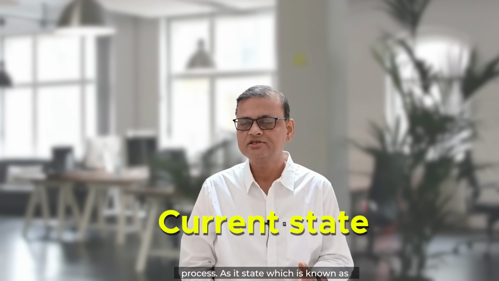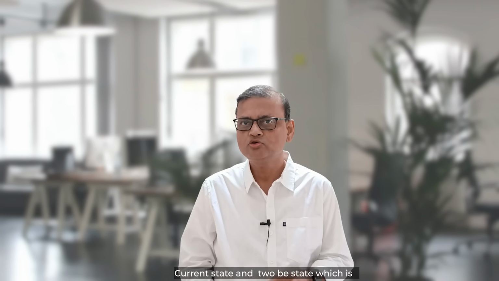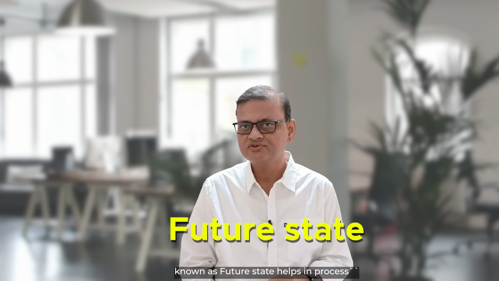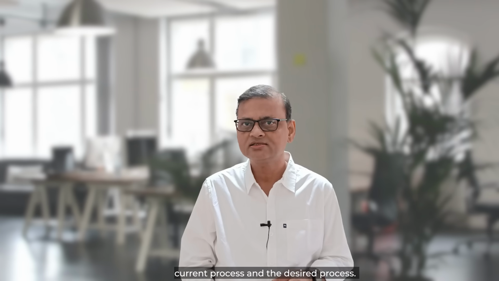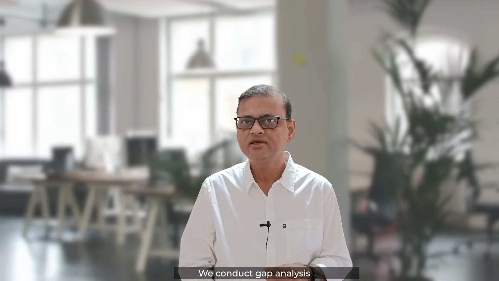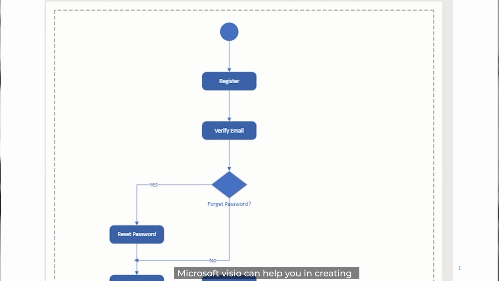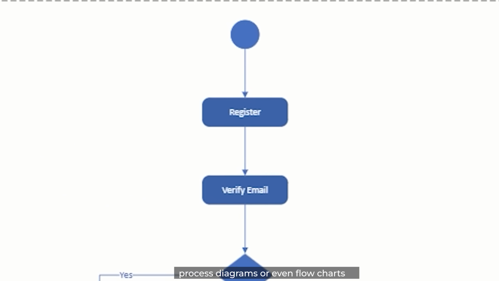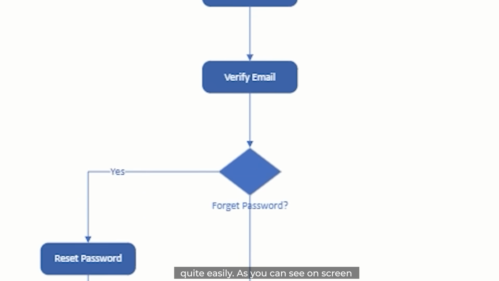You can also create process diagrams for representing current state and future state of an organization or a process. As is state, which is known as current state, and to be state, which is known as future state, helps in process improvisation and process optimization. By creating these two diagrams of the current process and the desired process, we conduct the gap analysis. Microsoft Visio can help you in creating process diagrams or even flowcharts quite easily, as you can see on the screen.